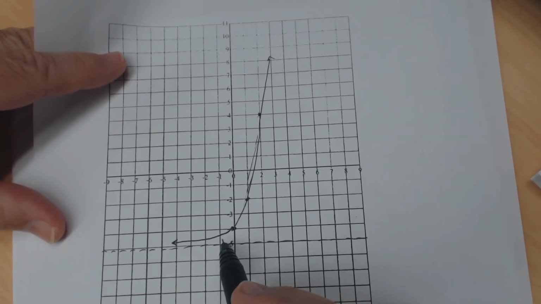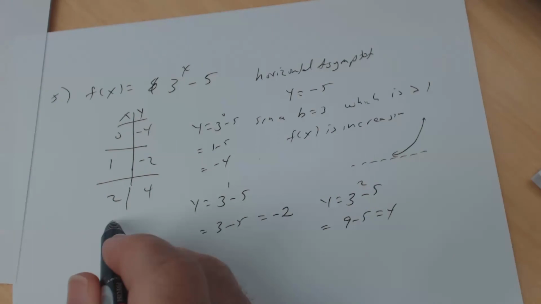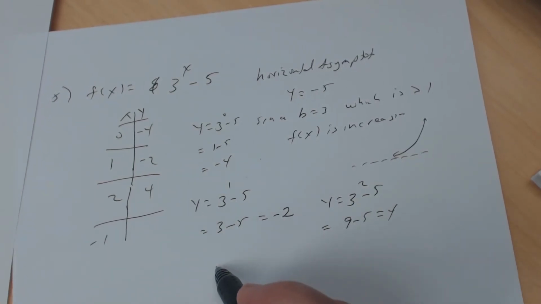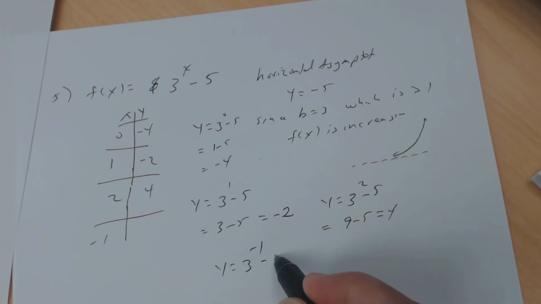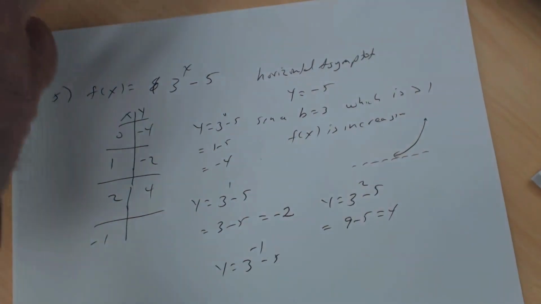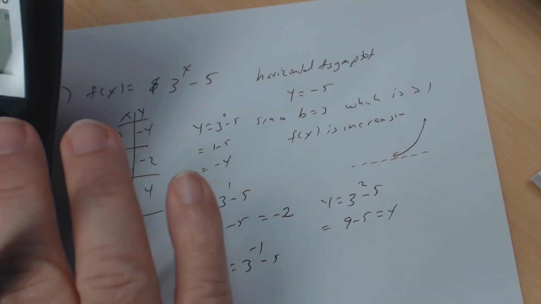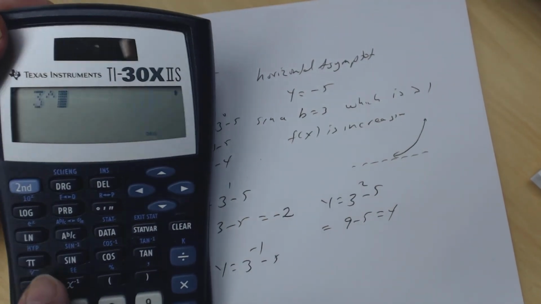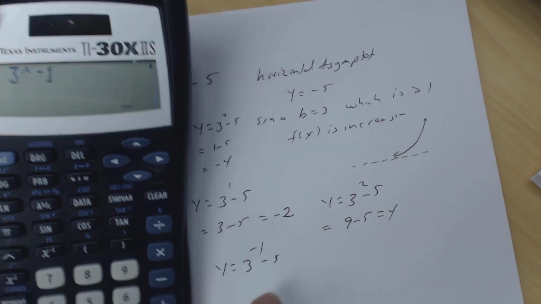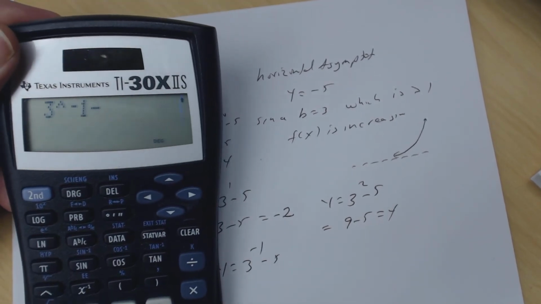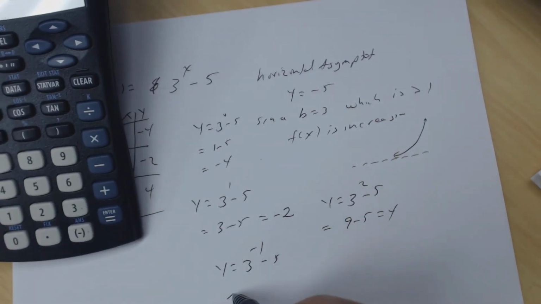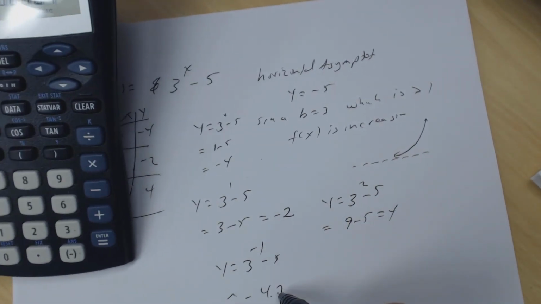All right. So if you want to do a negative number, just to show you, if x is negative 1, I get y equals 3 to negative 1 minus 5. On your calculator, you're going to say 3 to the negative first power minus 5 equal, and it's about negative 4.7.